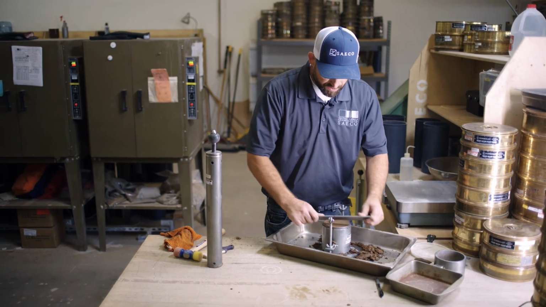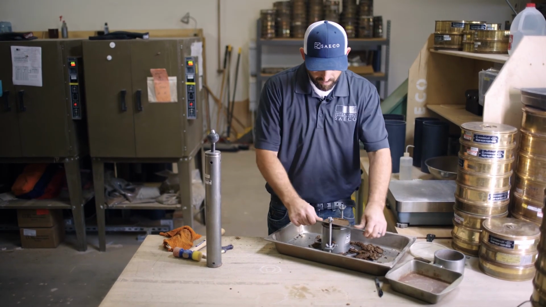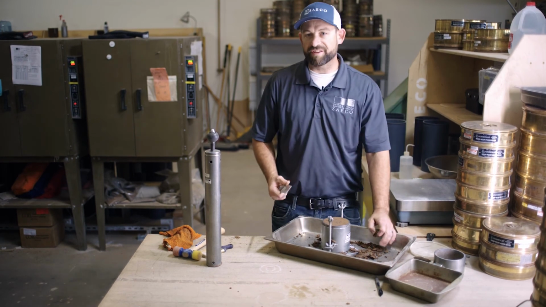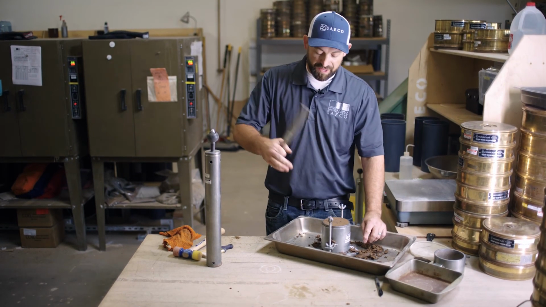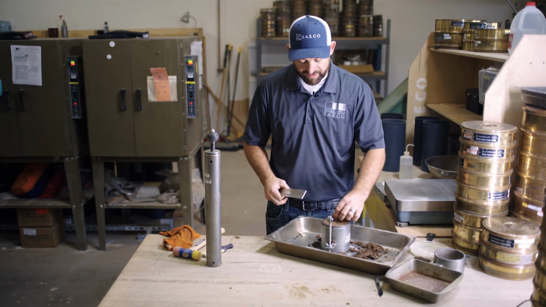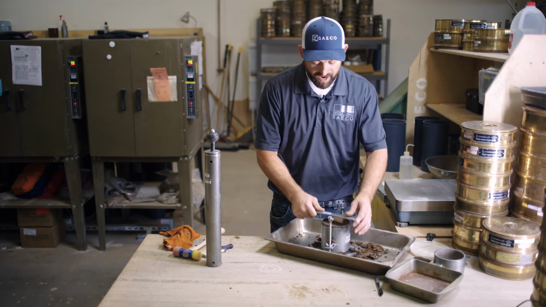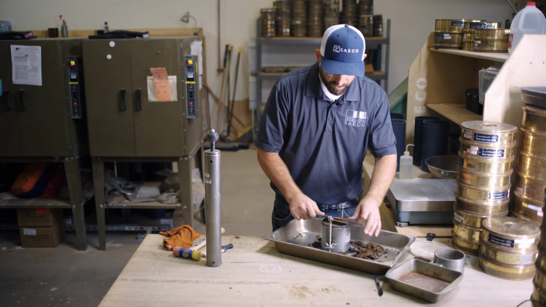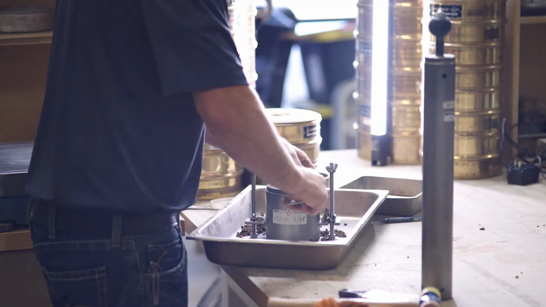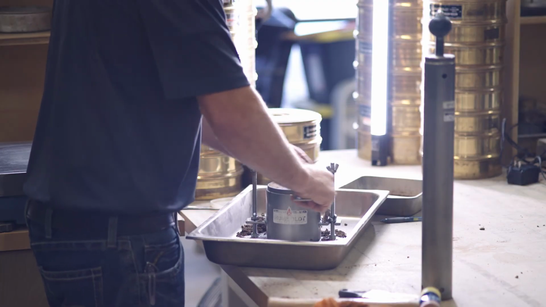Water's less dense than soil. So if you put something that's less dense with something dense, eventually that lower density is going to offset the higher density. So I do expect this to go down because there's so much water in it, it's going to record a lower weight.